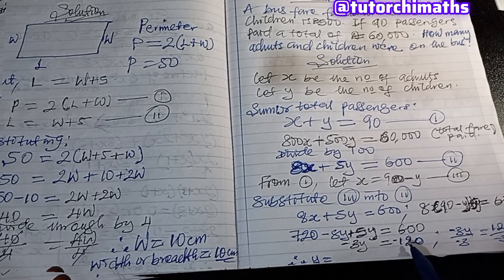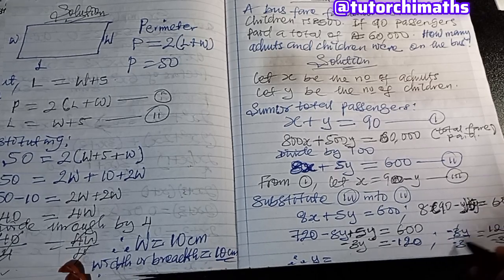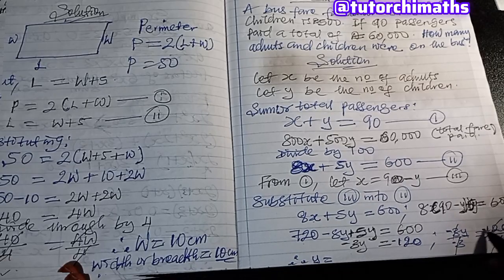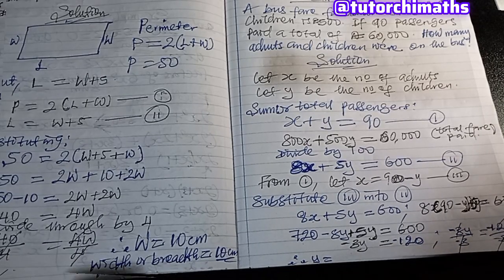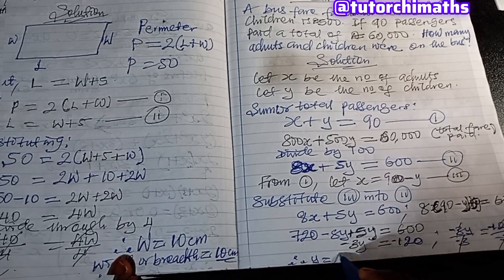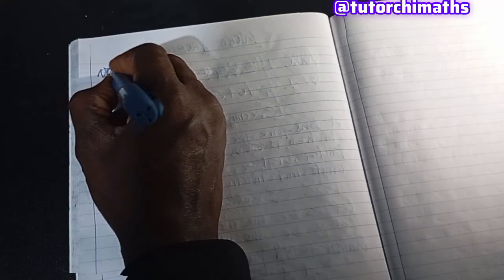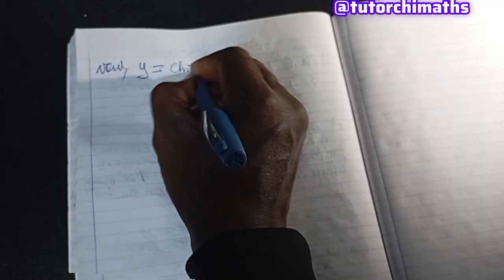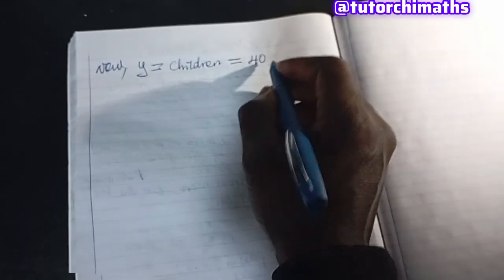Now divide through by minus 3, so that this minus 3 can cancel. Minus 120 divided by minus 3. Therefore, y is equal to 40 passengers. Okay. Now, y, which is children, is equal to 40 persons.